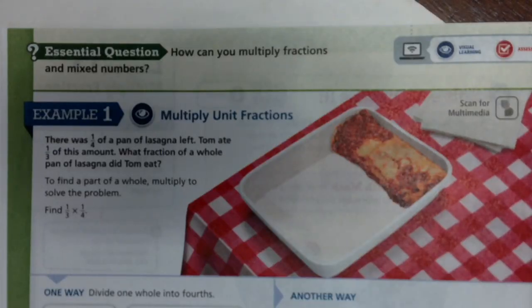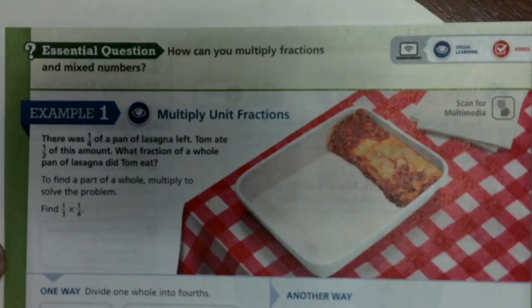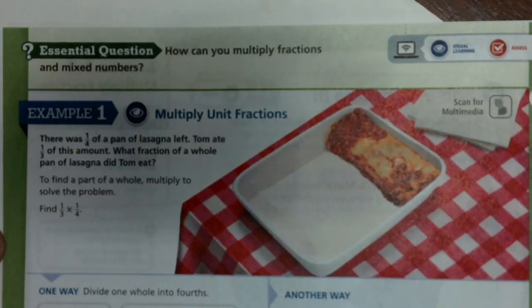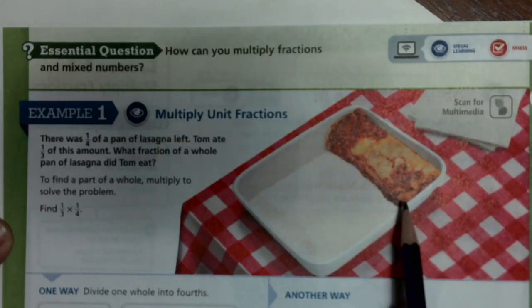Alright students, today we're going to learn how to multiply fractions. We're going to take this example number 1, and if that doesn't make you hungry, I don't know what will, but it makes me hungry. It says there was 1/4 of a pan of lasagna left. So that's supposed to be 1/4 represented there.